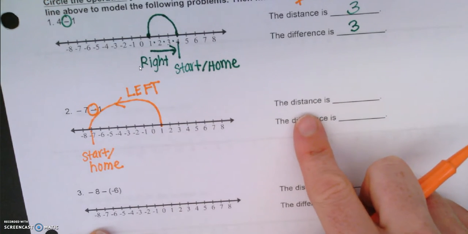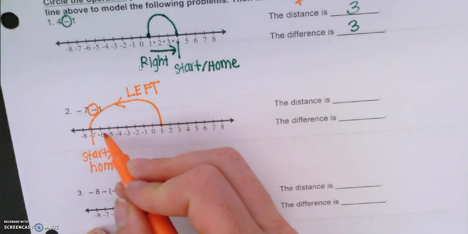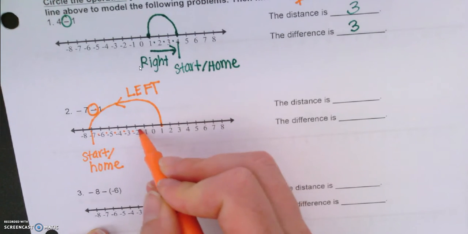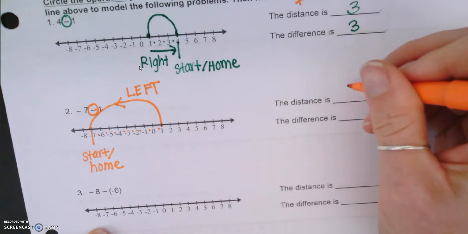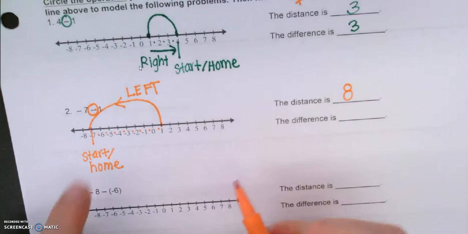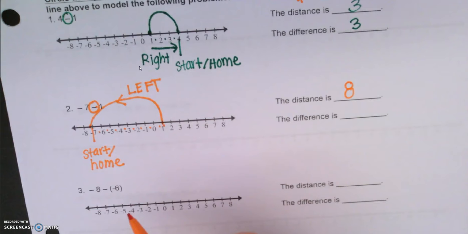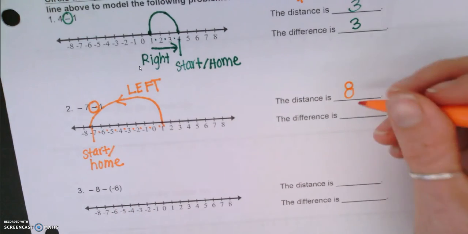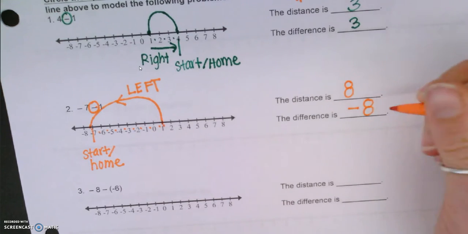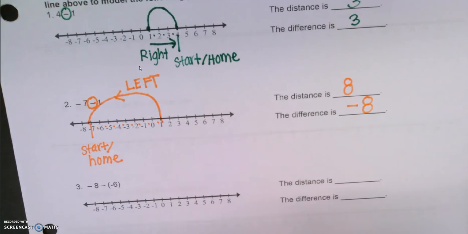The distance, what's the distance? 1, 2, 3, 4, 5, 6, 7, 8. The distance is 8. If I traveled from my home to my destination, I would have traveled 8 units. But the difference, since I went left to go back, left means negative. Negative 8. Difference is negative 8. Okay, let's do one more together.